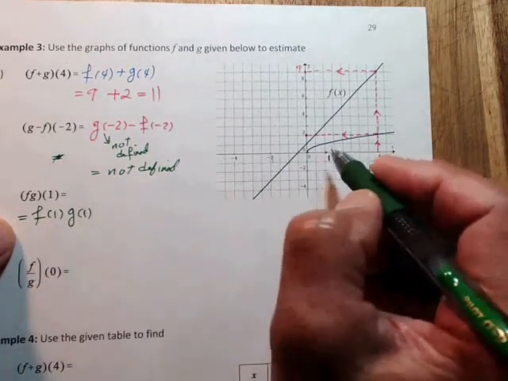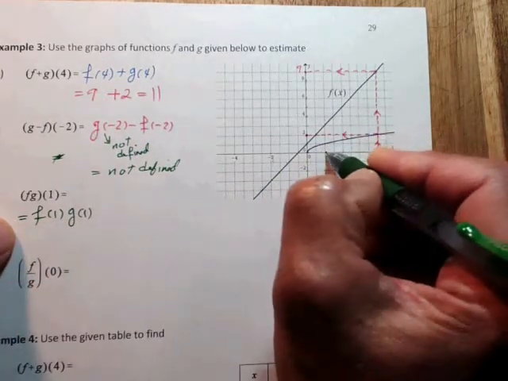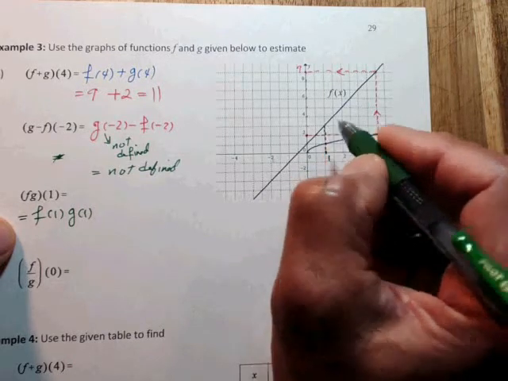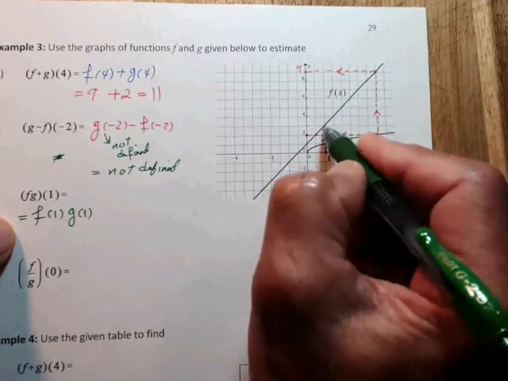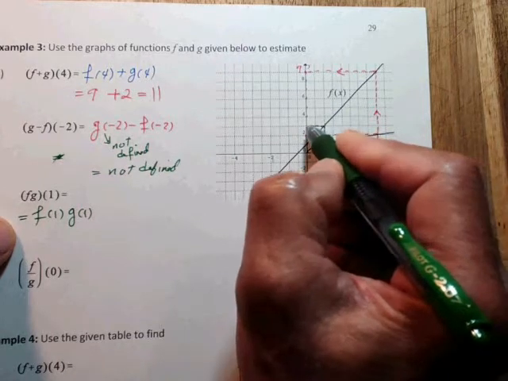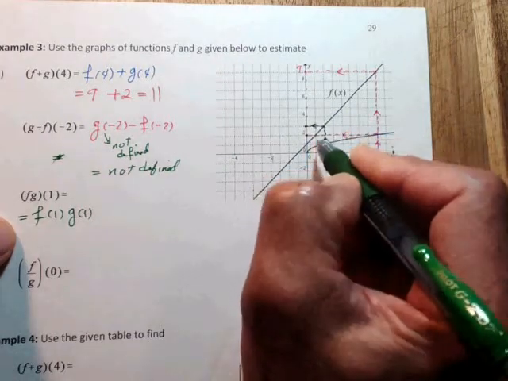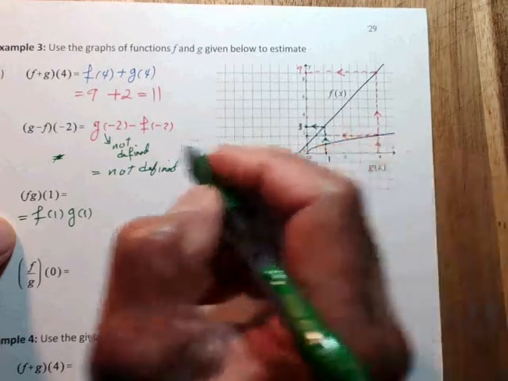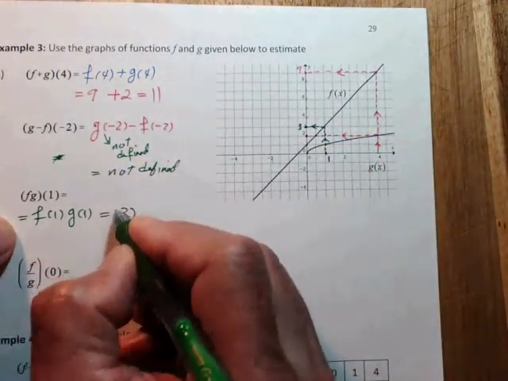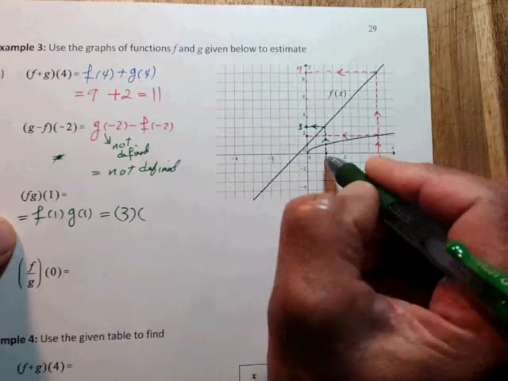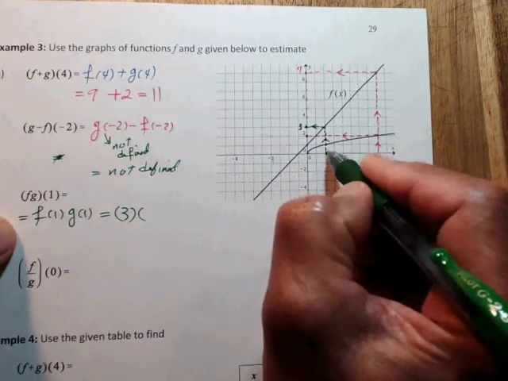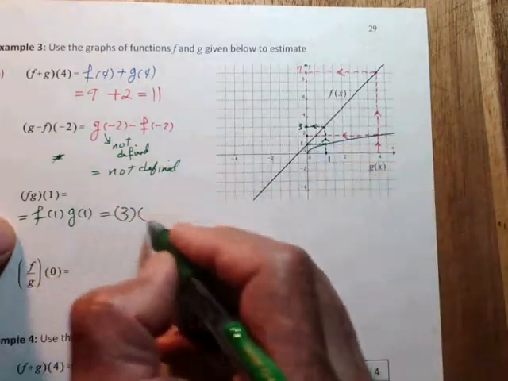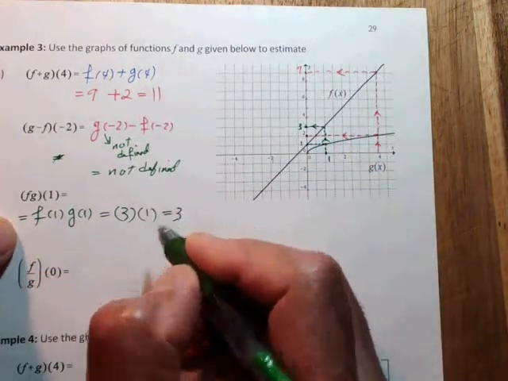F of 1 means that you start at 1 and you go all the way up to get to f, and from f you go horizontal to get to the y-axis, and this is 1, 2, 3. So this is 3 times g of 1. G of 1, you get to g, and from g you get here, you get 1. So this is 1. So you get 3.